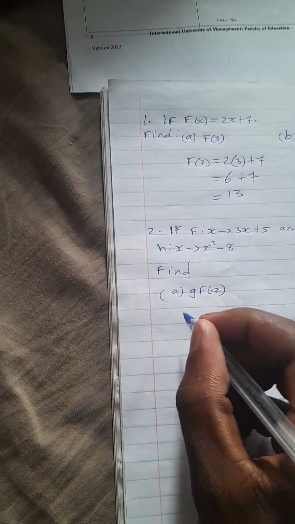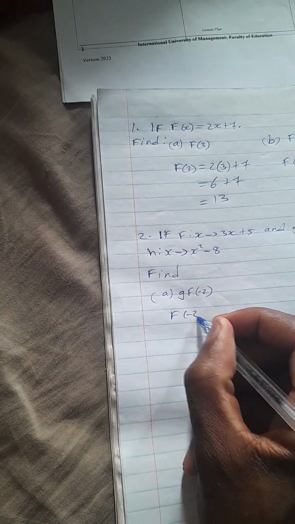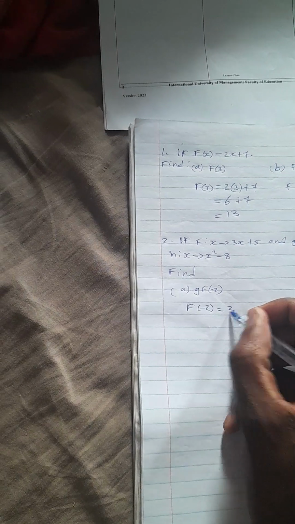So how do you go about this? Firstly, you just have to take the front part, which is f of negative 2. You deal with it. F of negative 2, how are you going to deal with it? You go back to the function itself, which is f of x, 3x plus 5.